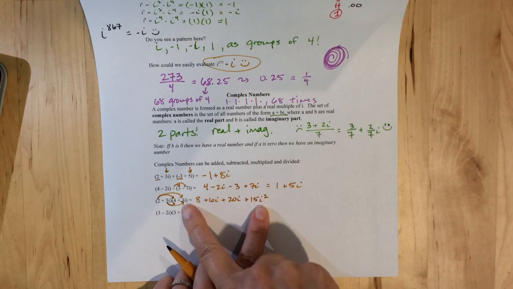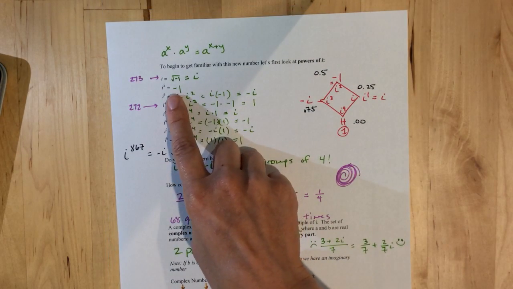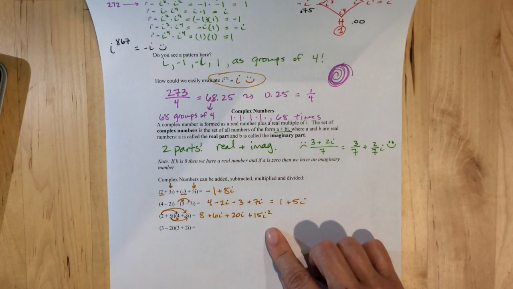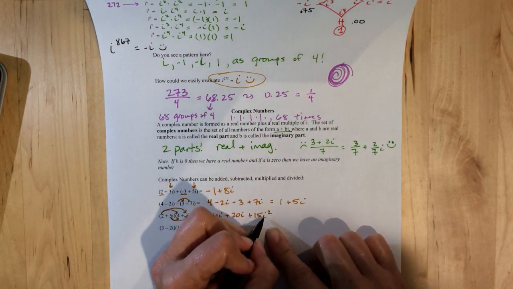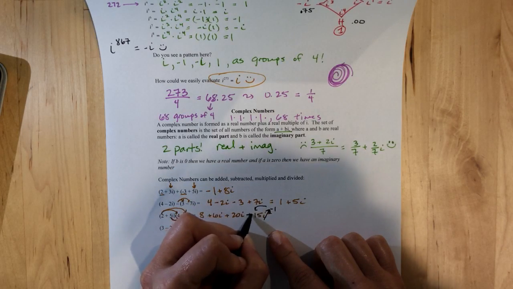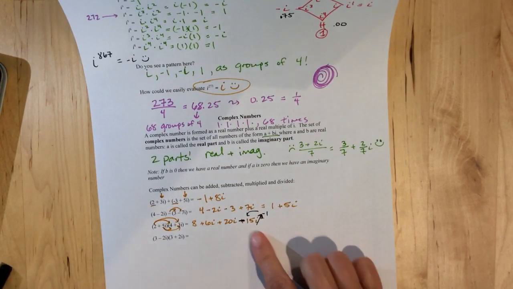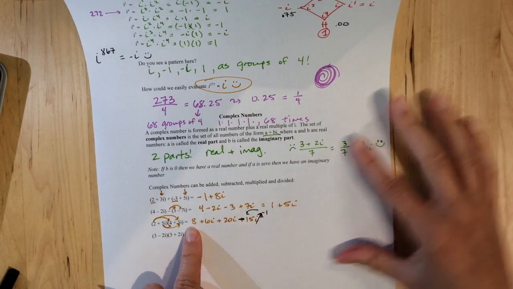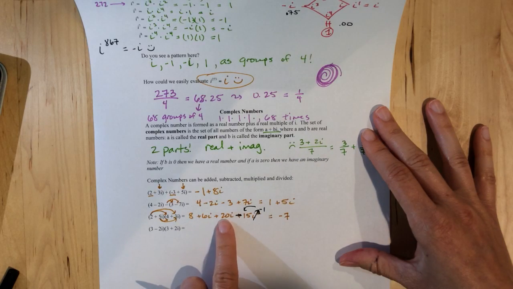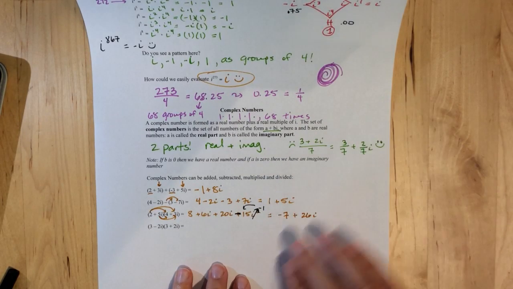Because it's i times i, which is i squared, but what's i squared? Negative 1, right? So that's not plus 15. This is negative 1, which in turn makes this a subtraction sign. So to simplify this, it's 8 minus 15, which is negative 7. And then plus 6i plus 20i is plus 26i.